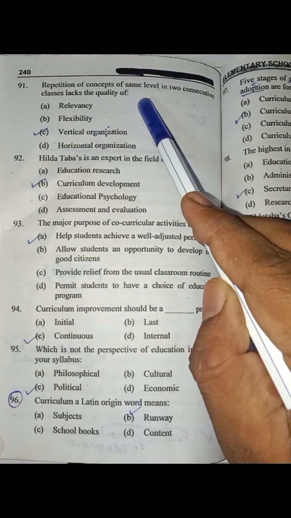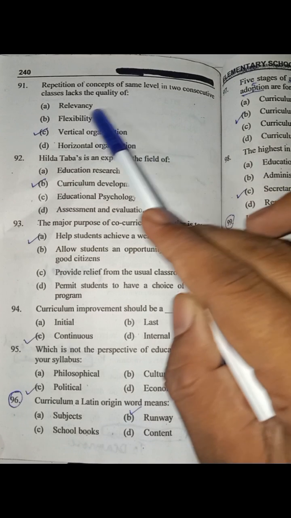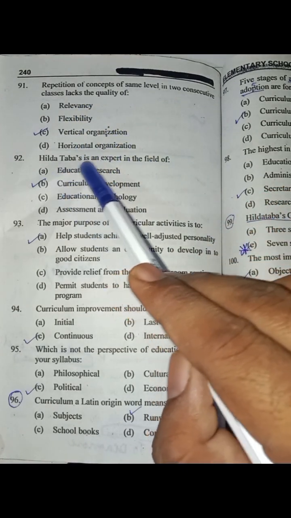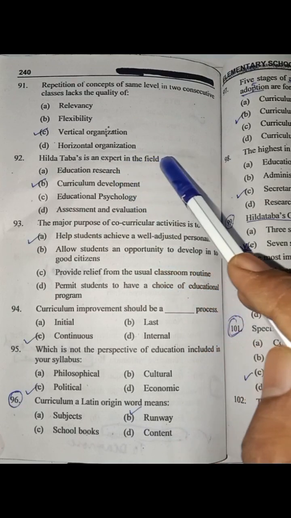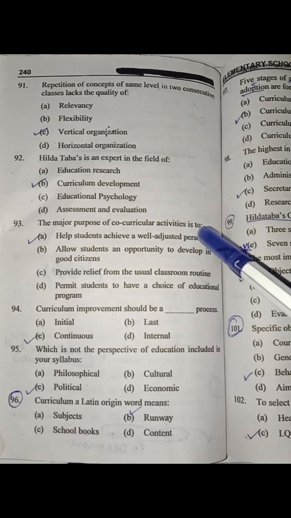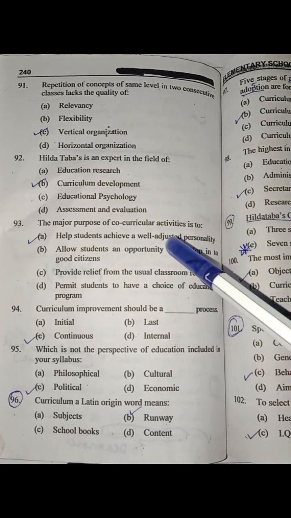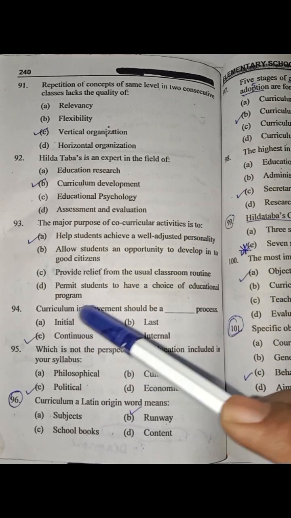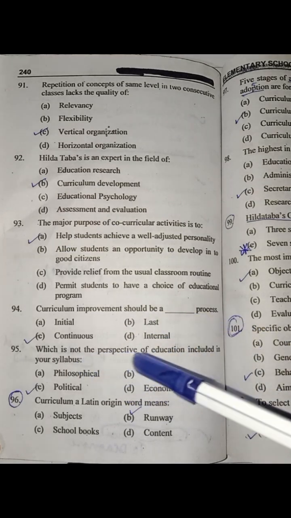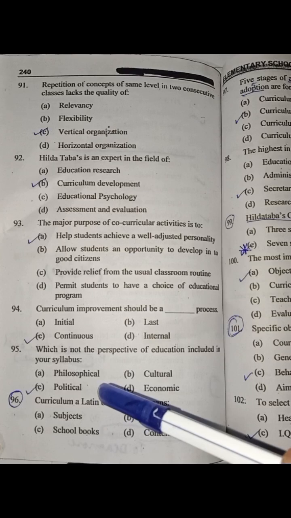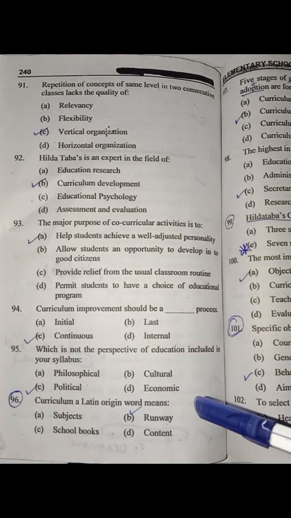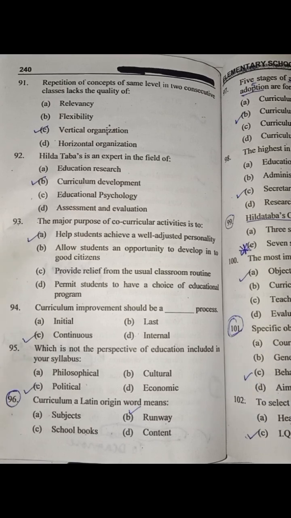Repetition of concepts of same level in two consecutive classes lacks the quality of vertical organization. Hilda Taba is an expert in the field of curriculum development. Major purpose of co-curricular activities is to help students achieve a well-adjusted personality. Curriculum improvement should be a continuous process, which is not the perspective of education included in your syllabus. Curriculum is a Latin origin word meaning racecourse.